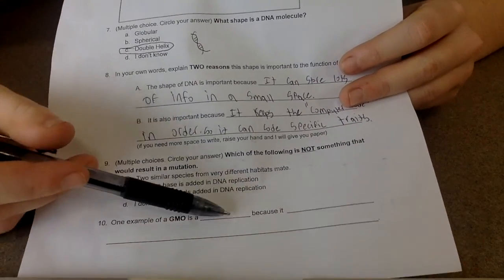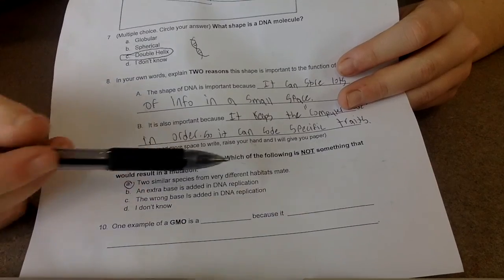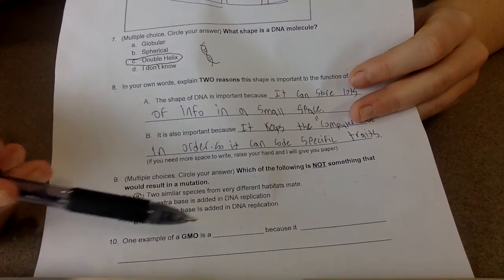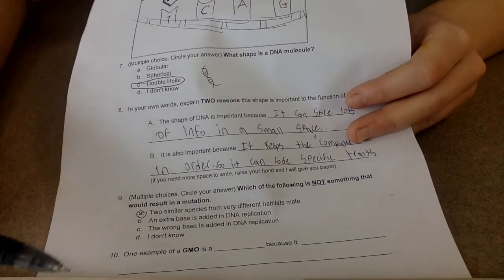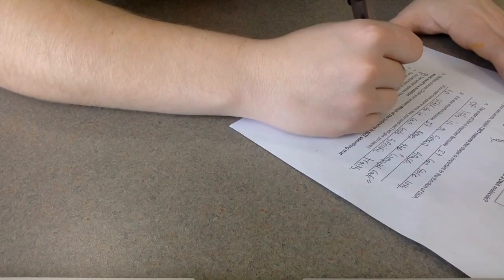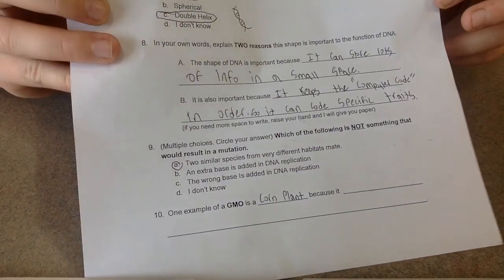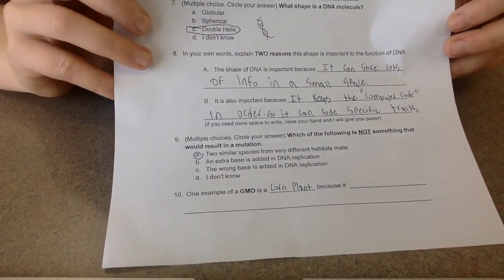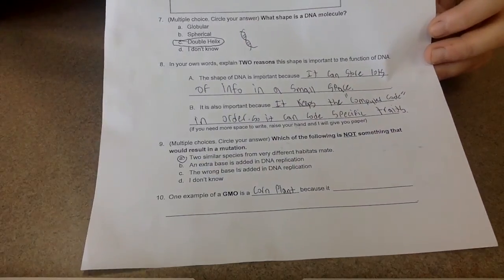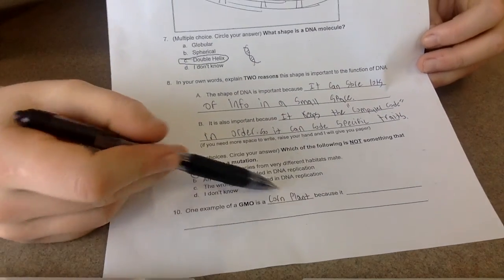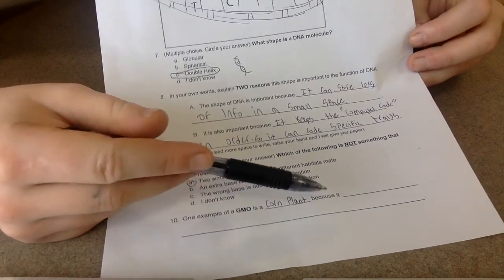So the question says, one example of a GMO is a blank, because it is. So this is where we put an example of a GMO, and this is why we explain why. Now, we watched a video today that will hopefully explain this a little bit better, but I'm going to go ahead and put in an example of how to answer this question here. An example of a GMO is a corn plant. Now, if I just left it as corn plant, not all corn plants are GMOs. But the reason I put because will help explain why I said corn plant. So you could put pretty much anything here as long as you give a good because.